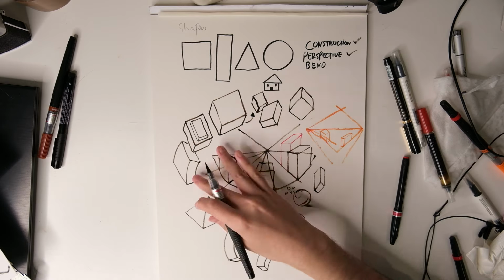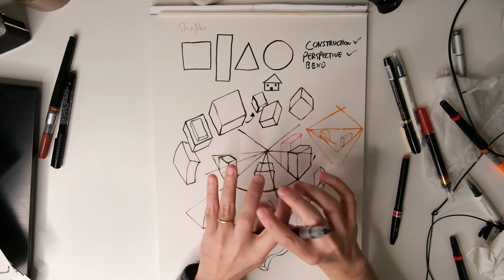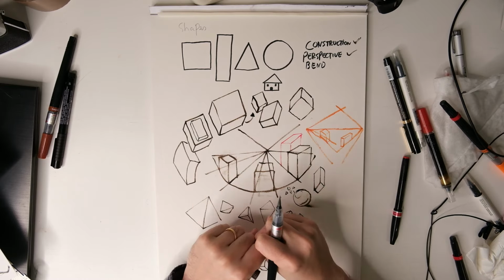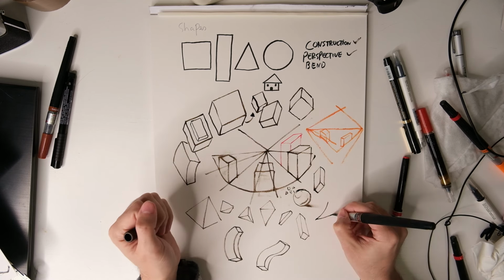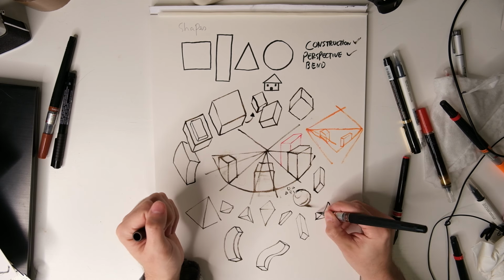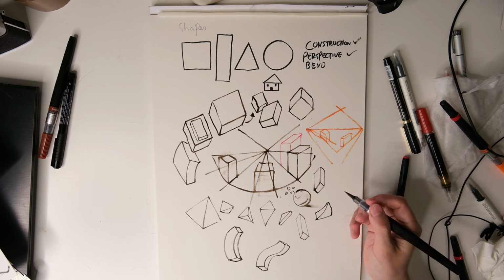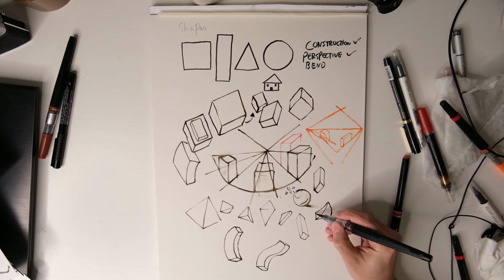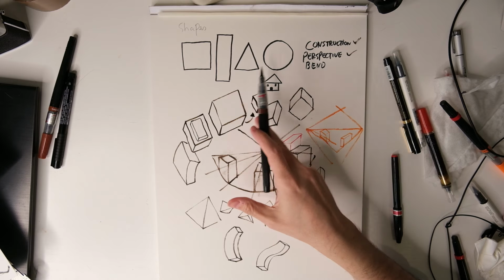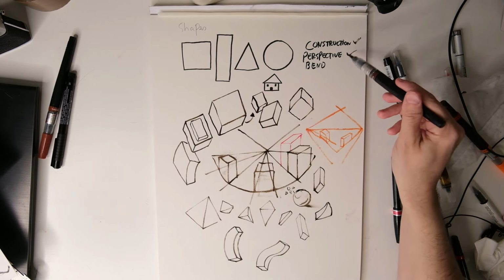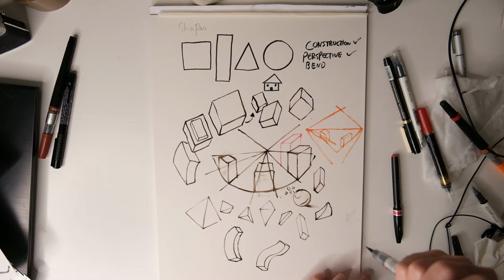Just bending shapes. So you take the cube and you try to bend it. You take the triangle and you try to bend it in 3D. Because as we apply construction to the human body, of course the human body bends, right? So you need to be comfortable drawing these 4 shapes, and then you need to be comfortable applying construction, perspective, and bending the object in the space.